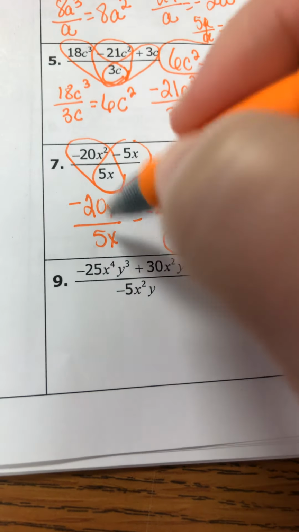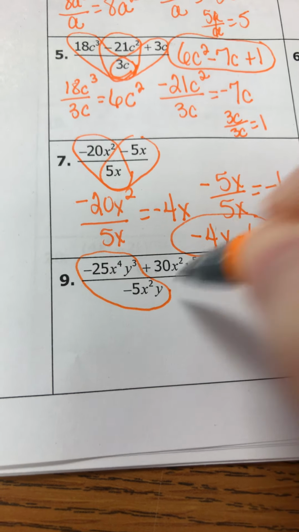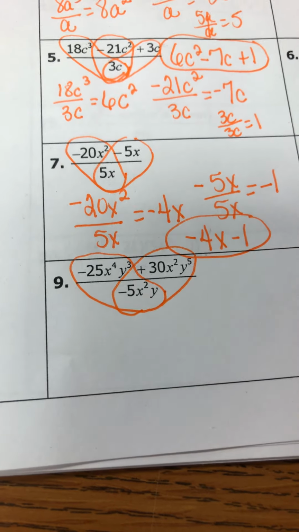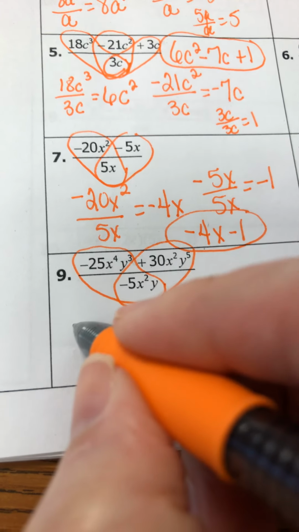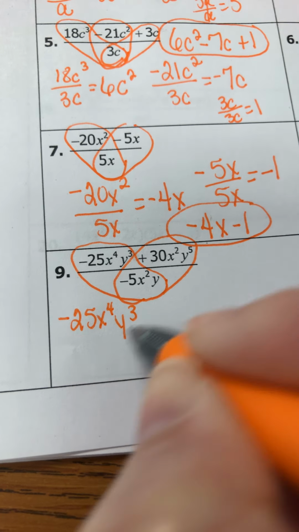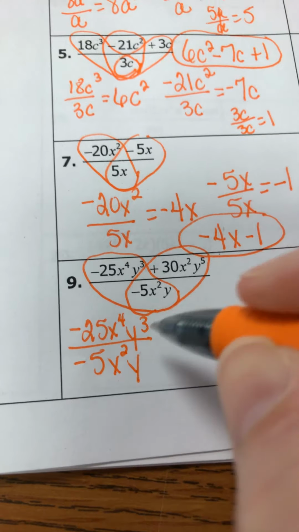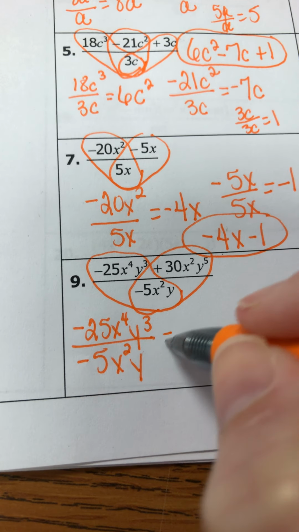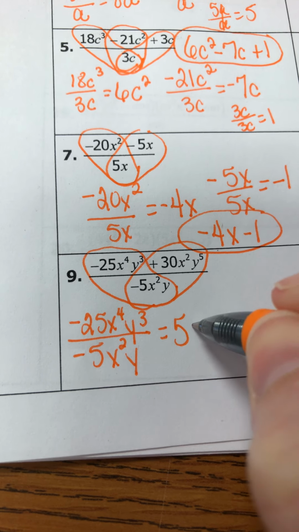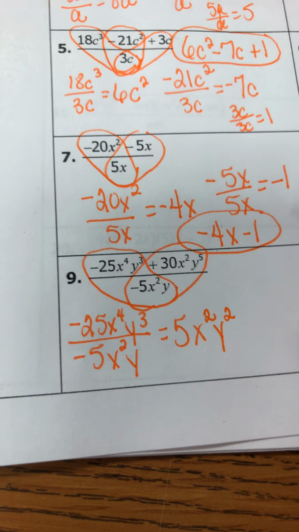Number 9. Okay, we're going to take this first term and divide it by negative 5x squared y, and then our second term and divide it by negative 5x squared y. So negative 25x to the fourth, y to the third, over negative 5x squared y. Negative 25 divided by negative 5 is 5. 4 minus 2 is 2. And then 3 minus 1 is also 2.